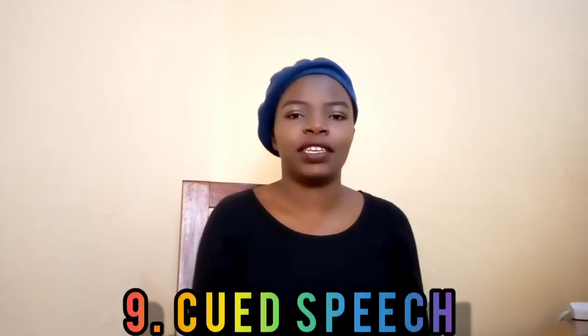In a classroom situation, the teacher can write on the board and the learners will respond by writing in their books or by also writing on the board. For the use of Braille, there are hearing impaired people who use Braille, so they can talk or communicate using Braille. The ninth component of total communication is cued speech.